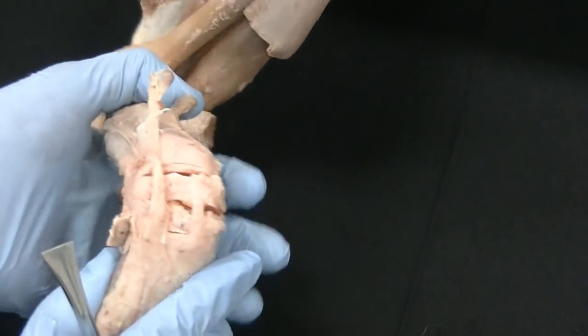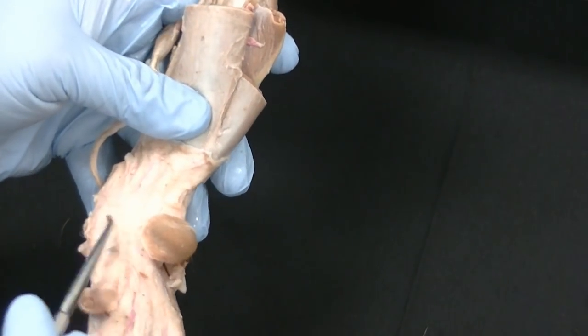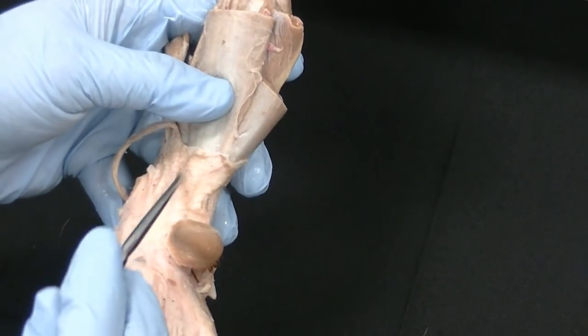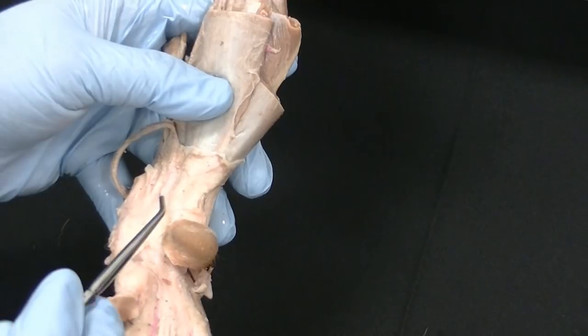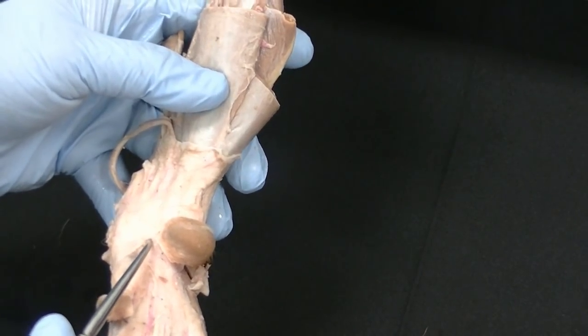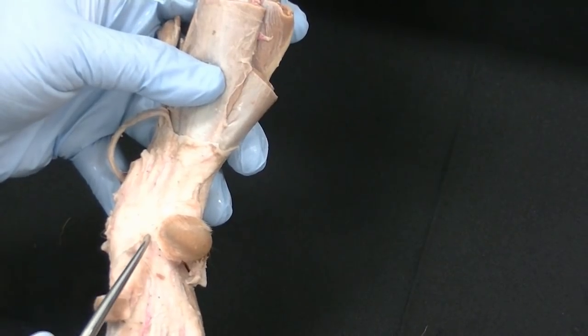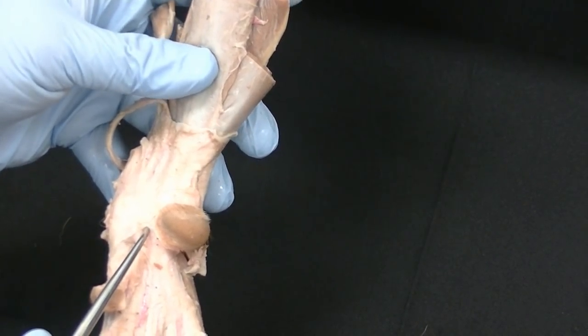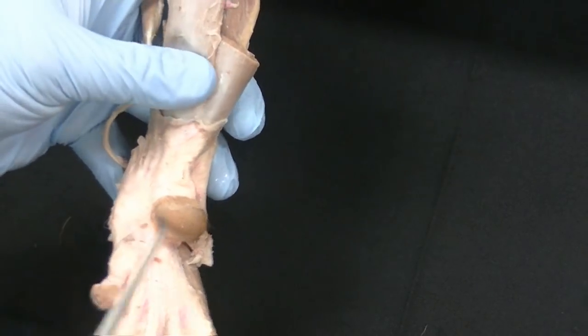Some other features associated with the carpus are going to be on the caudal aspect or on the palmar surface of the carpus. You see the flexor retinaculum stabilizing the flexor tendons in place. Going deep to that flexor retinaculum, we will expose the carpal canal, and along the floor of the carpal canal you find the palmar carpal ligament, which is a thickening of the joint capsule of the carpus.